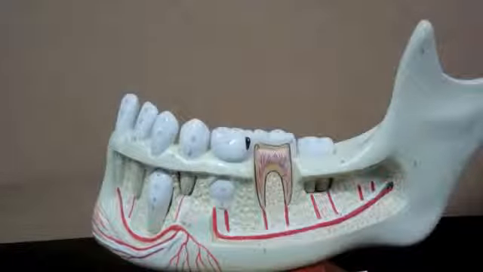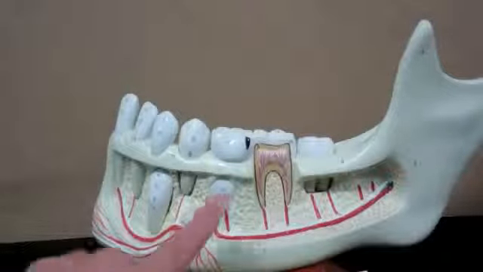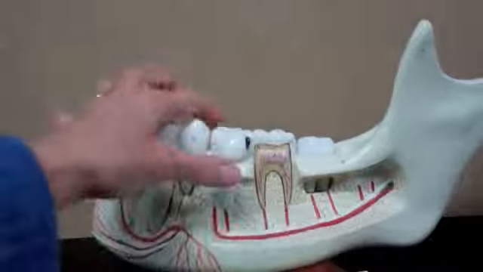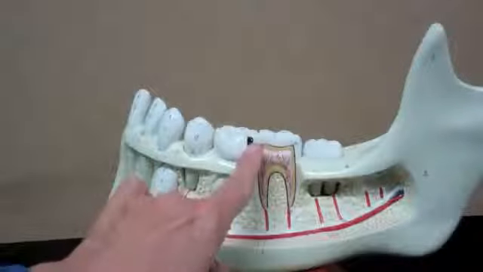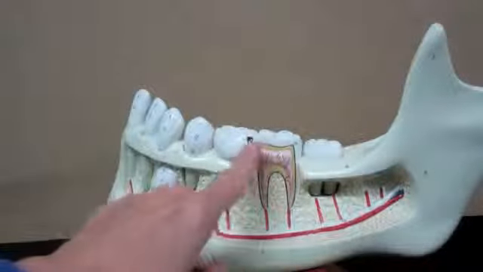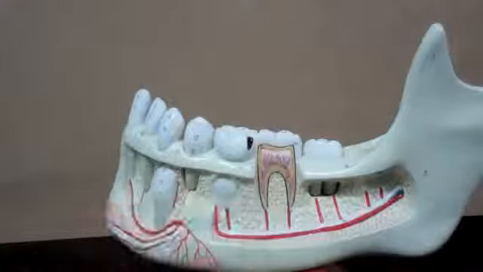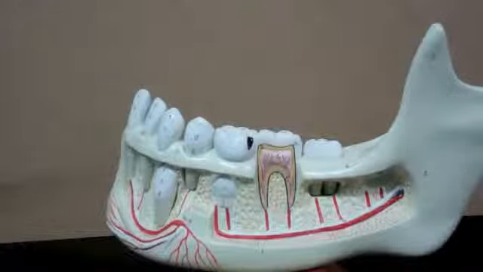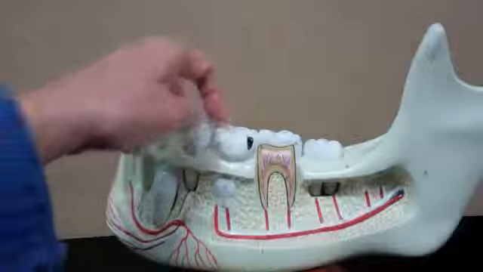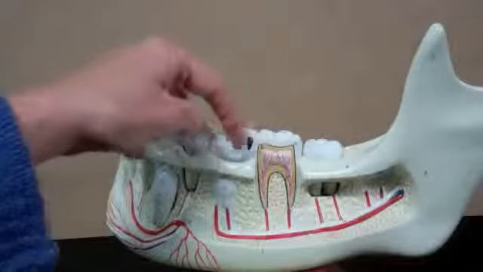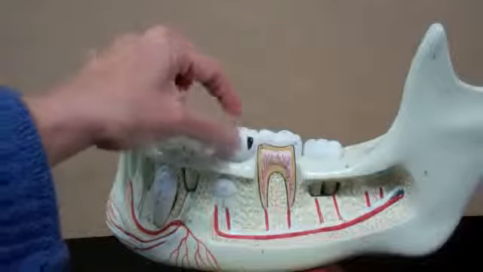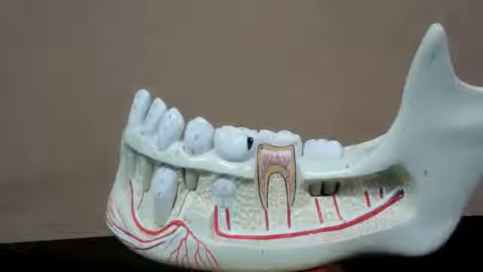Some common problems associated with children's teeth include cavities. There's one shown here. Small cavities in either a baby tooth or a permanent tooth could be repaired with a filling, but more extensive cavities would require removing a little bit of the top of the tooth to create enough space to put a cap on top.